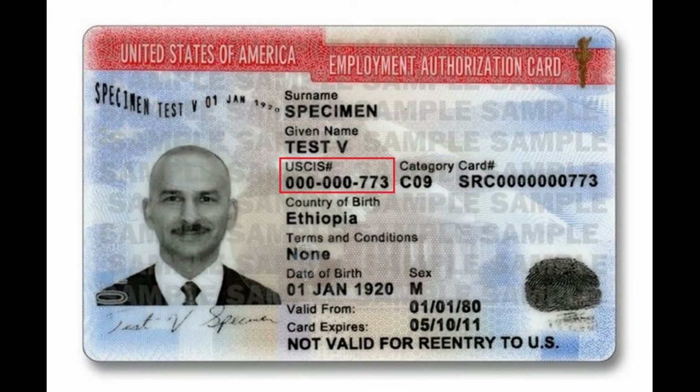USCIS number. This is a 9-digit number. The format is 3 digits, then a dash, then 3 other digits, then a dash, and then 3 more digits. Category. For OPT EAD cards, this should read C03B. For STEM OPT EAD cards, this should read C03C.